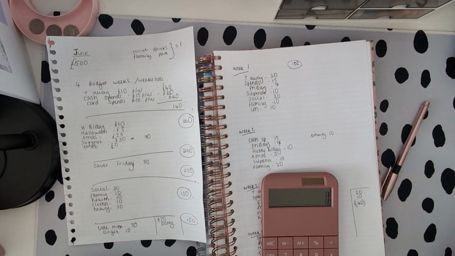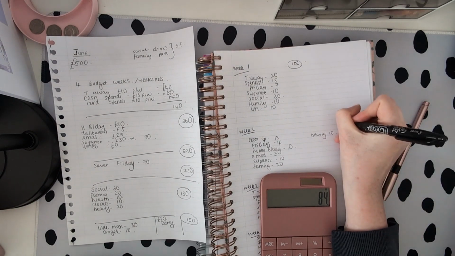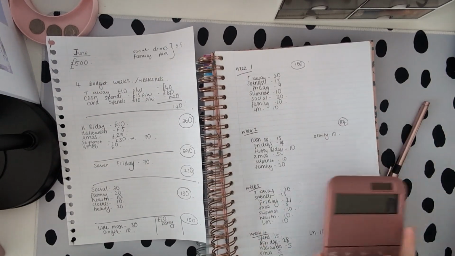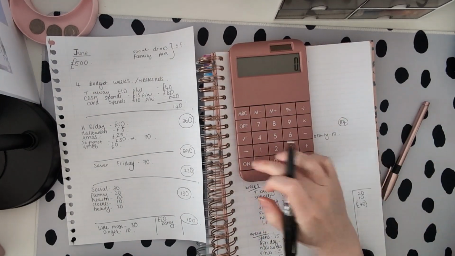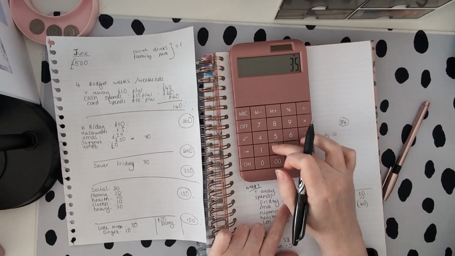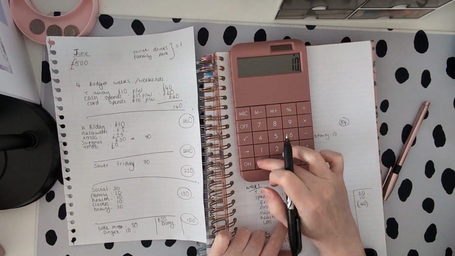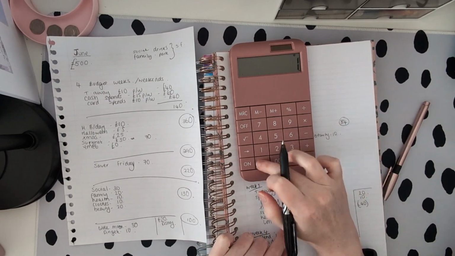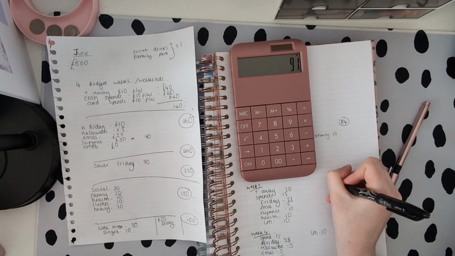Week 2: 15, add 14, add 10, add 5, add 10, add 20, add 10, 84. Then this one, so 20, 15, 21, 5, 10, 10, 10, 91.